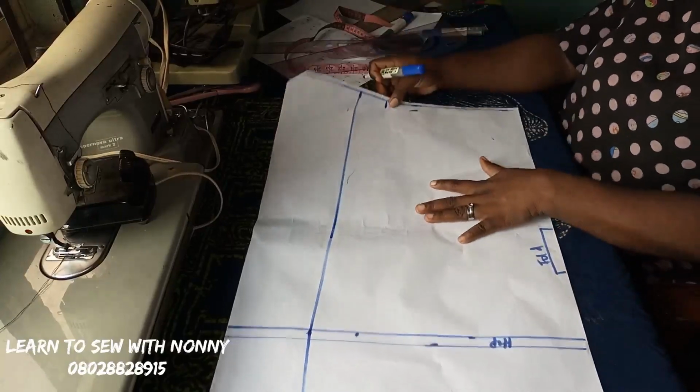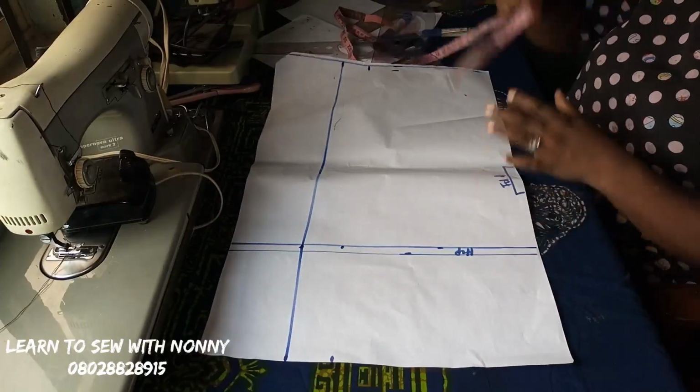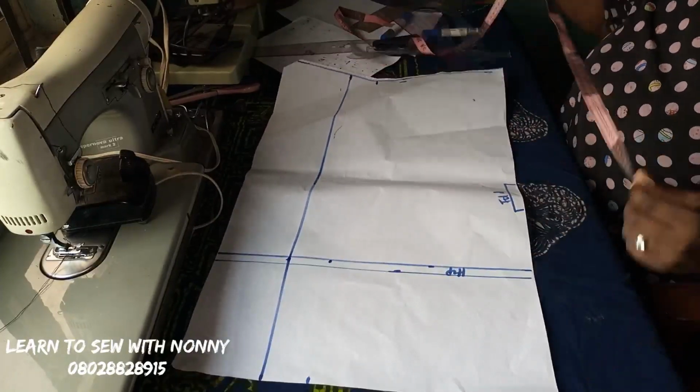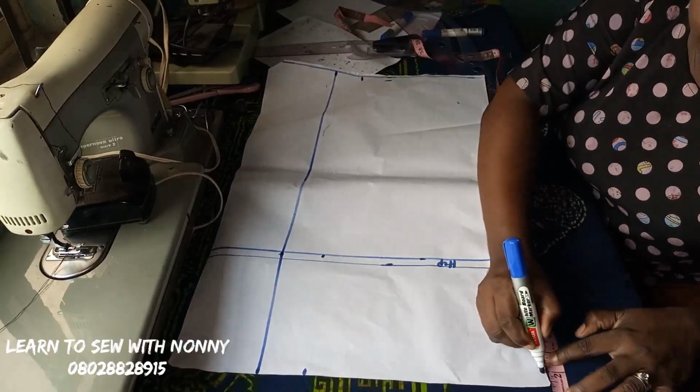Okay, so this is my front pattern. Now remember that we always reduce the front by 1/2 inch or 1 inch. So I'm going to reduce the center front by 1 inch.